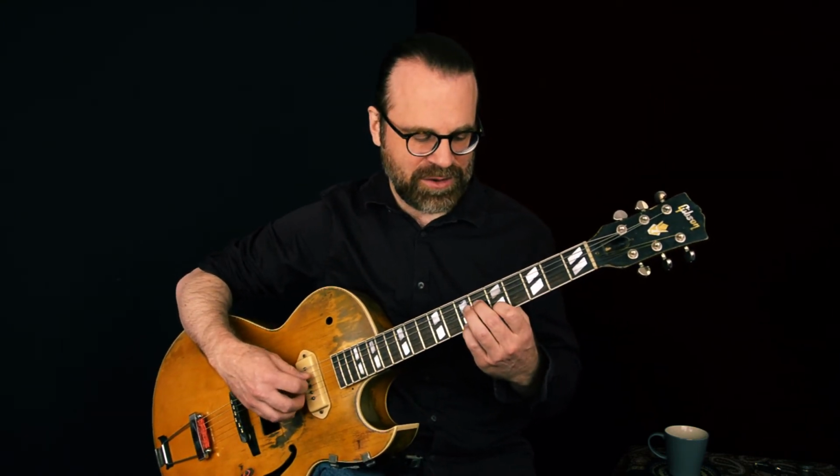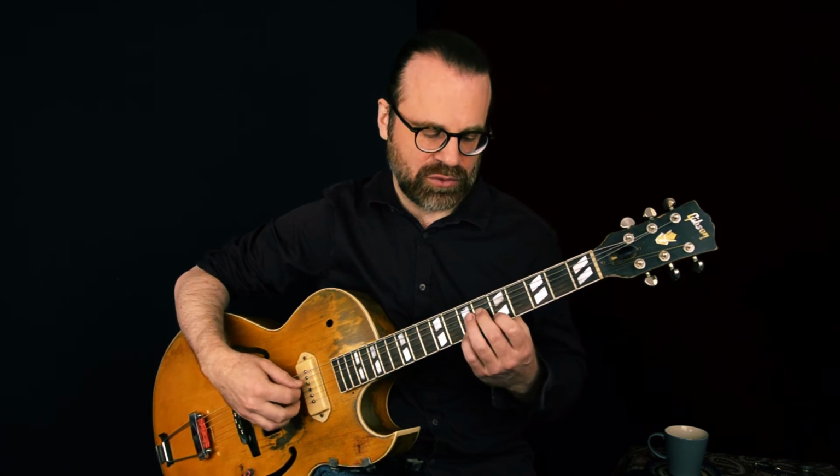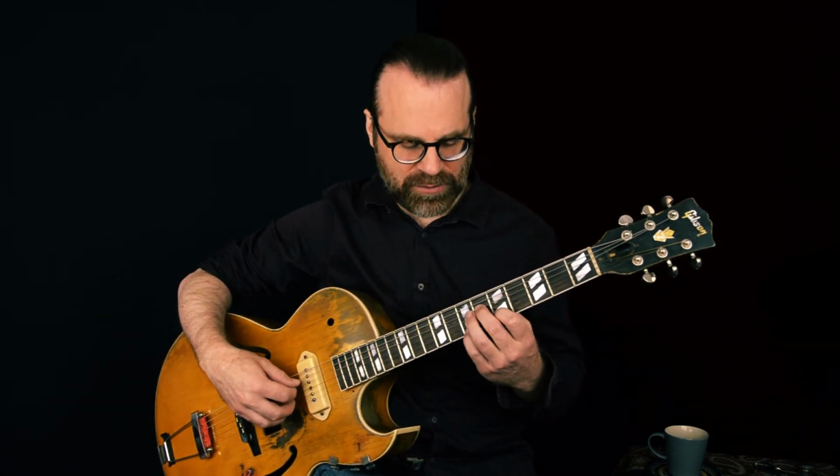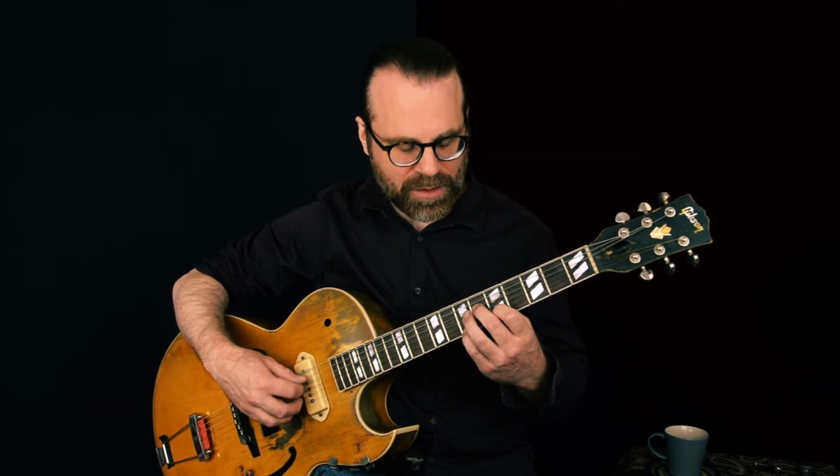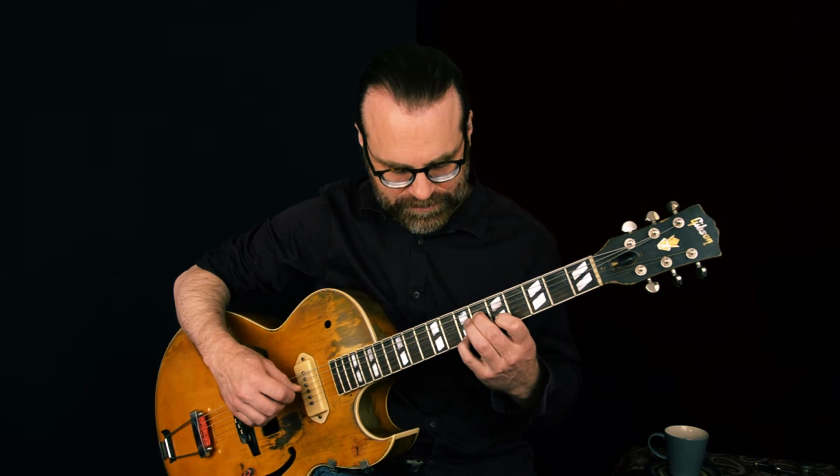We have all inversions shown, and they are all drop 2 voicings. You just showed all drop 2 voicings of E major, all inversions and root position. Let's go on and see. So, E major, try it.